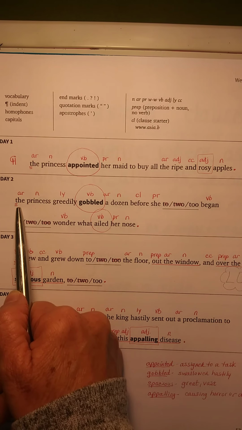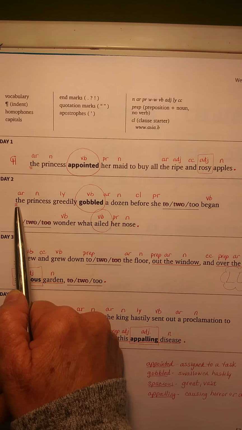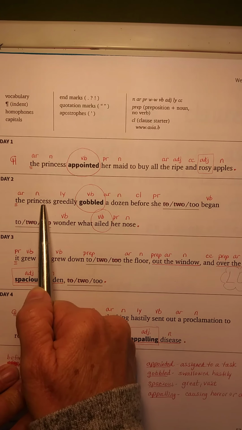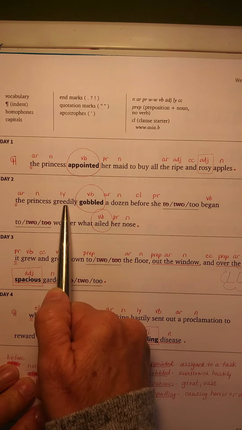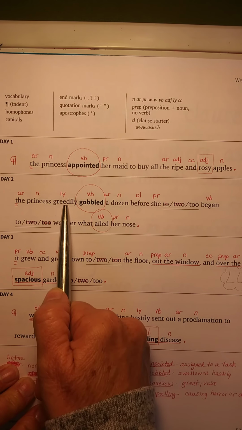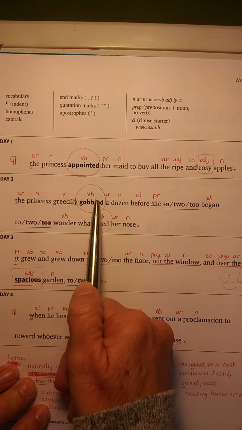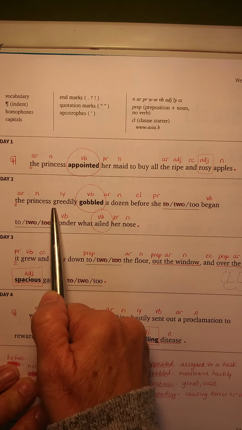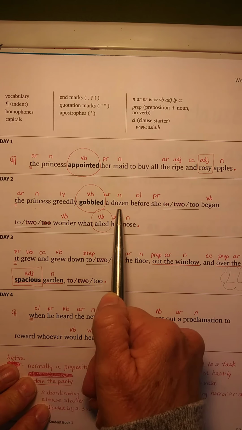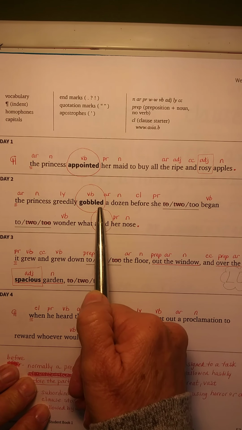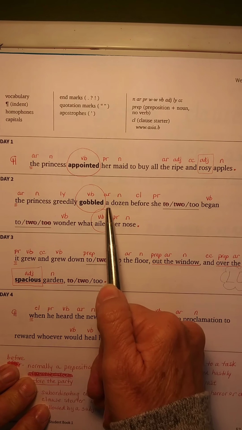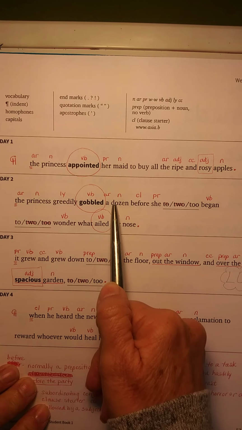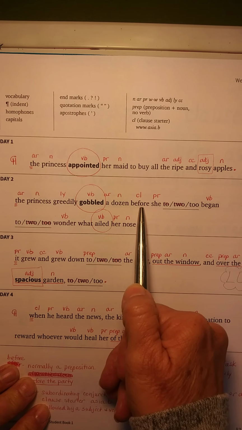Sentence number 2. Capitalize the word the, which is an article. Princess is a noun. Greedily, an ly adverb. Gobbled is another strong verb. Could have just said greedily ate a dozen, but he said gobbled. Gives you a different picture. A is an article. Dozen is a noun.